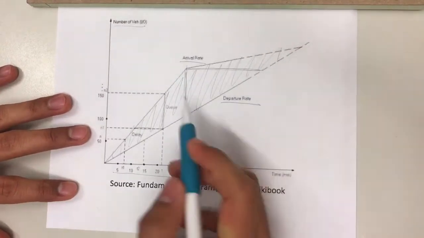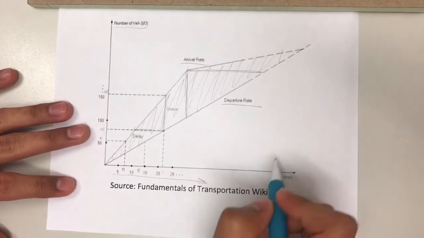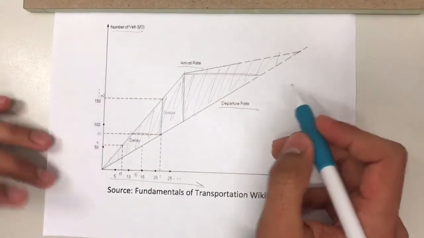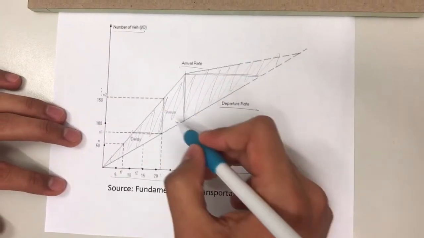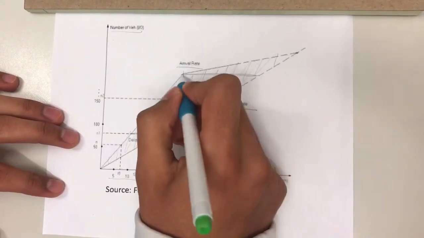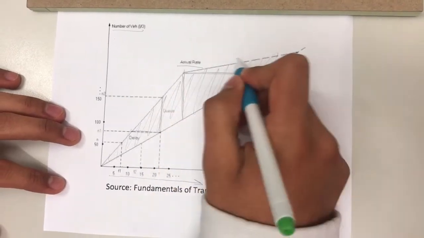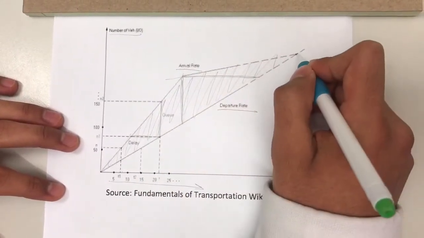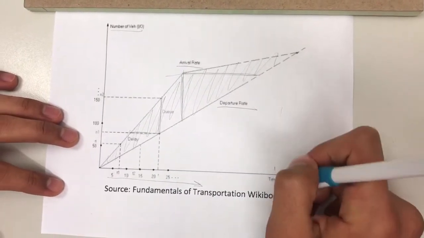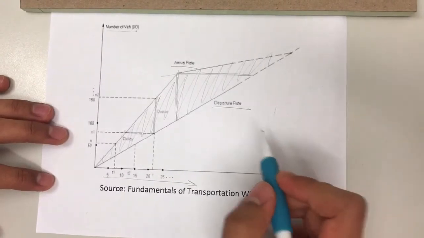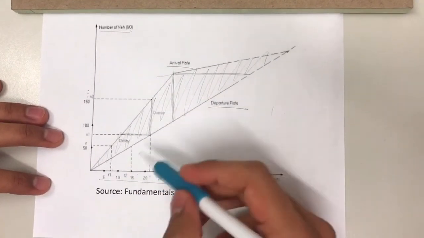And sometimes you are supposed to find the time at which the departures and arrivals are the same, which dissipates all the queues. And those points are found right here, and you find them by setting two equations equal to each other. Like, for example, the equation of this line and the equation of this line, and this intersection is where the queue dissipates. So after talking about this, let's move on to an example.